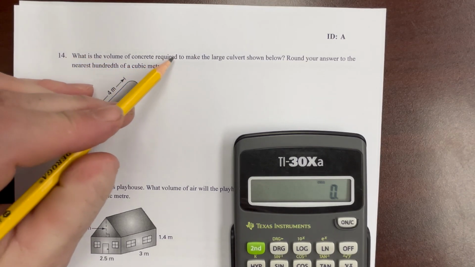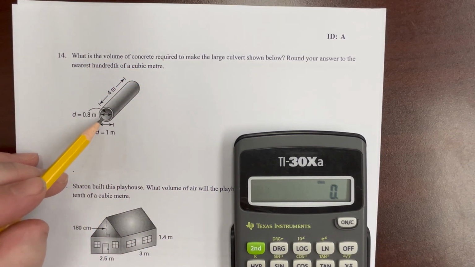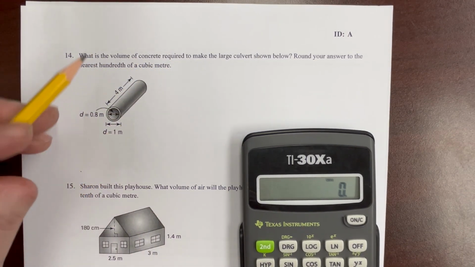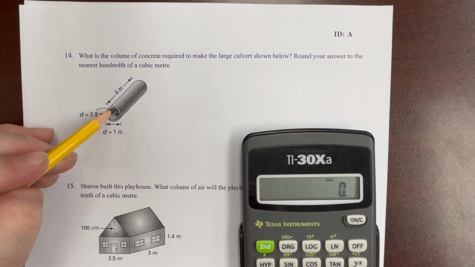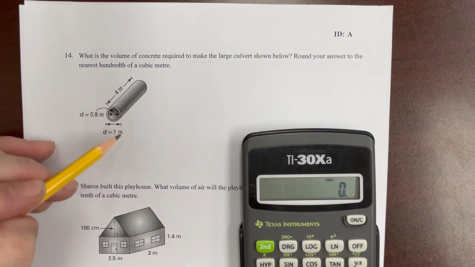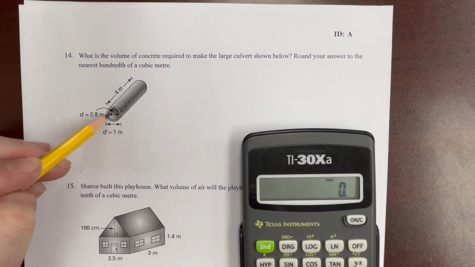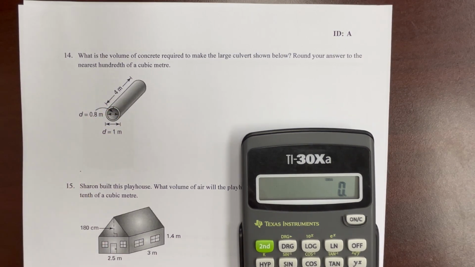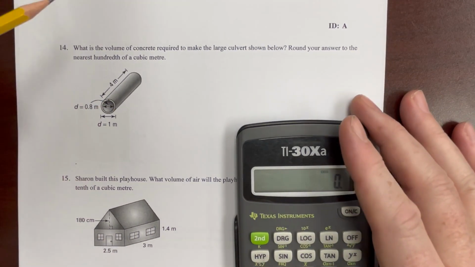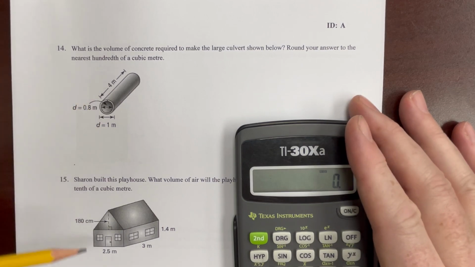What's the volume of concrete required to make the large culvert shown? Round your answer to the nearest hundredth of a cubic meter. So we're just trying to find how much concrete that is. We've got to find the volume of the whole thing and then subtract the volume of the open space in the center and remove it. Okay, so we've got meters, meters, meters.